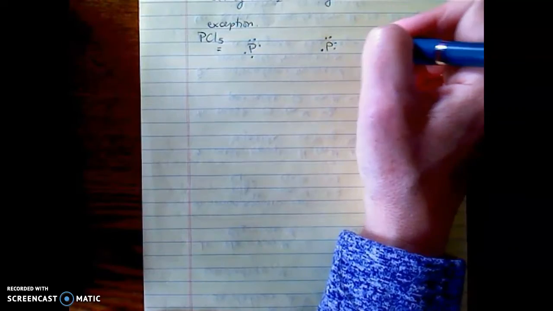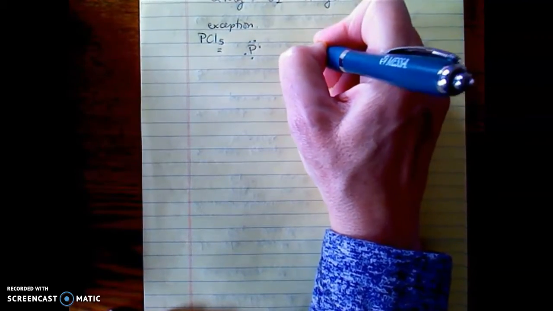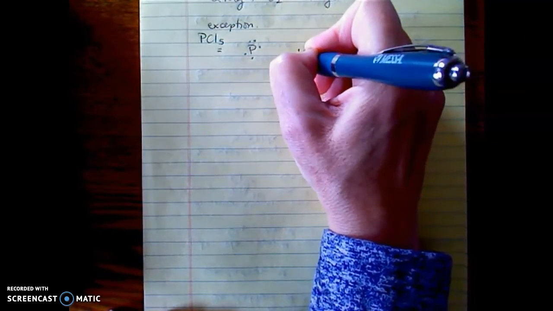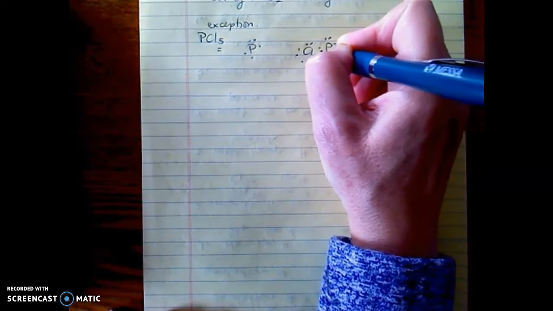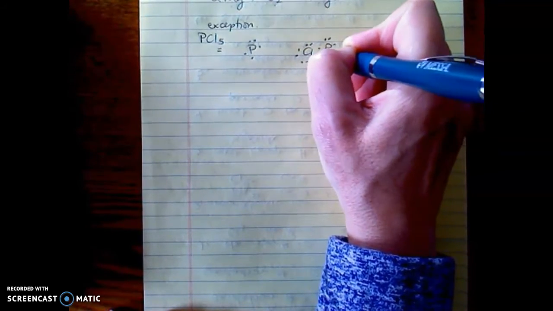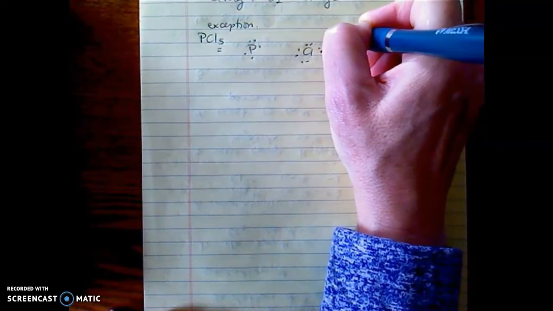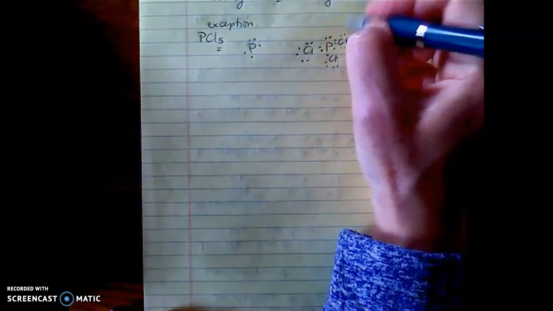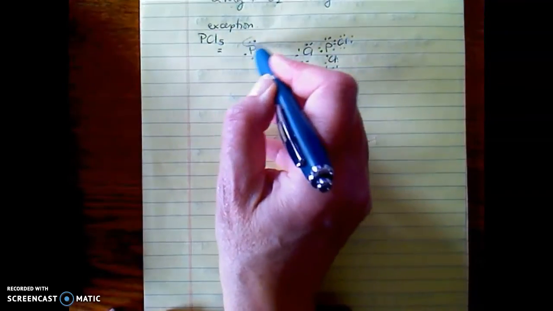Chlorine. You got 5 chlorines coming in. So 1 chlorine can come here with its 7. 1 chlorine can come here. So you got 1, 2, 3, 4, 5, 6, 7, 8. Another chlorine can come here. 1, 2, 3, 4, 5, 6. So it will have a total of 8. Now you've got your 2 electrons that are up here.